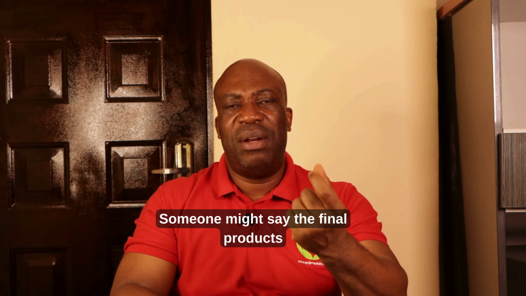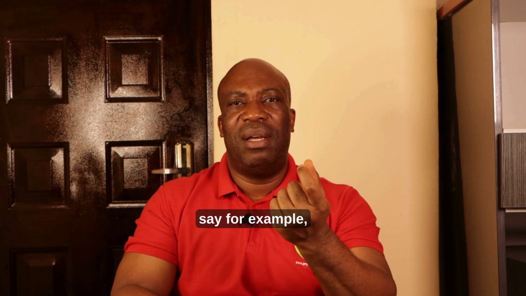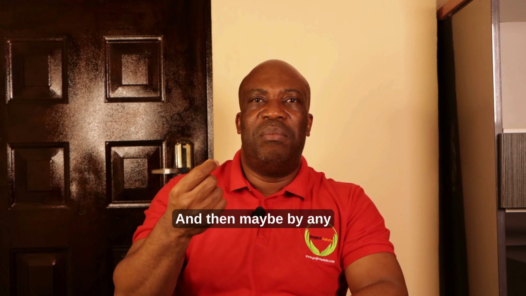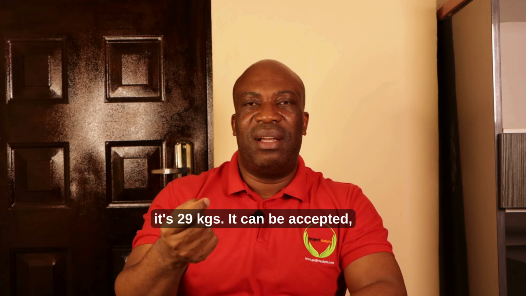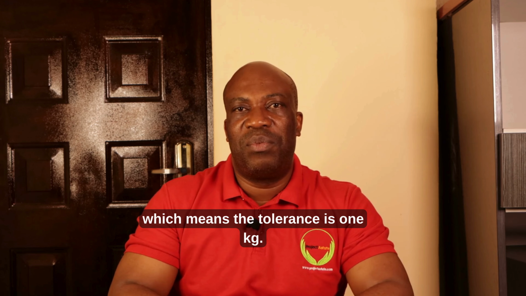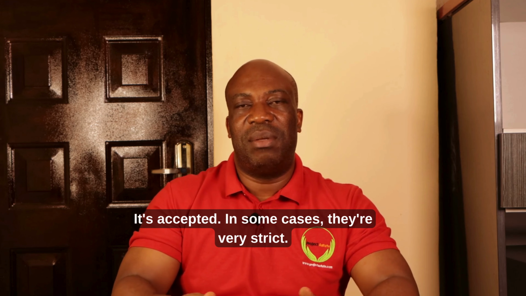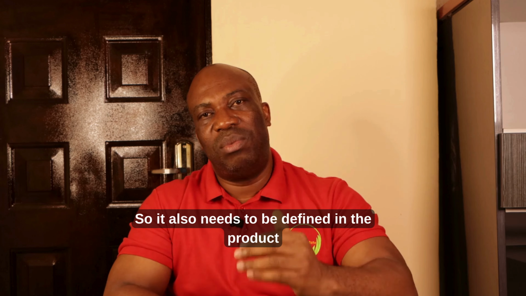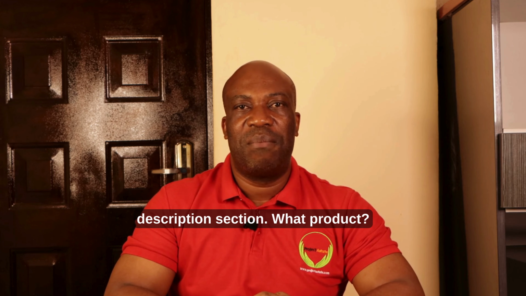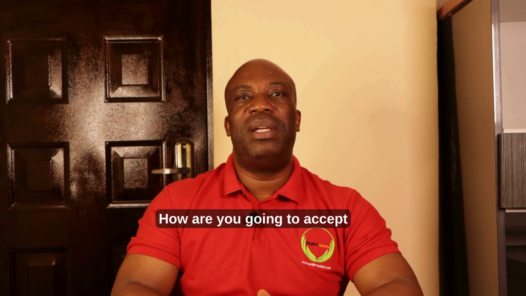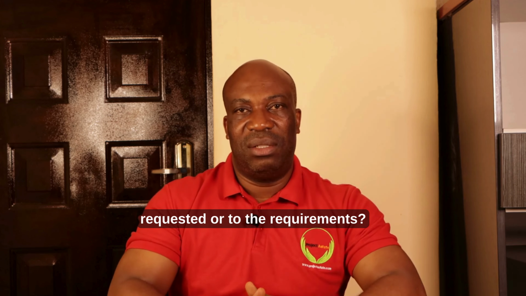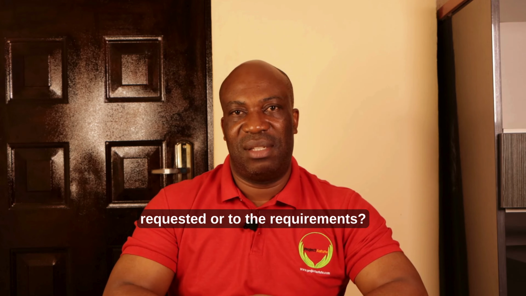Someone might say the final product must be, say for example, 30 kgs. And then maybe by any margin of error, it's 29 kgs. It can be accepted, which means the tolerance is 1 kg. It's accepted. In some cases, they're very strict. 30 must be 30. So it also needs to be defined in the product description section of the product. How are you going to accept anything that was not according to the requirements? So that is also very important to capture.